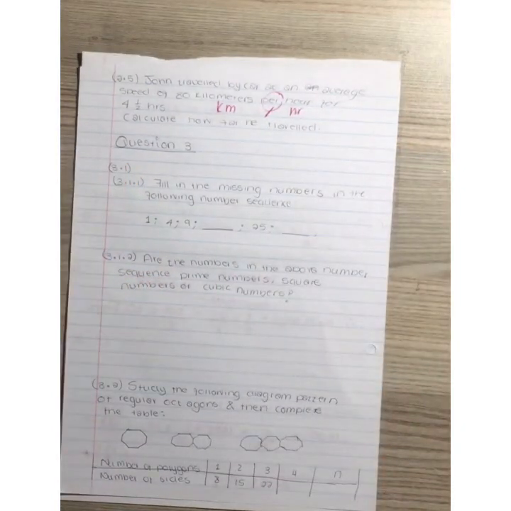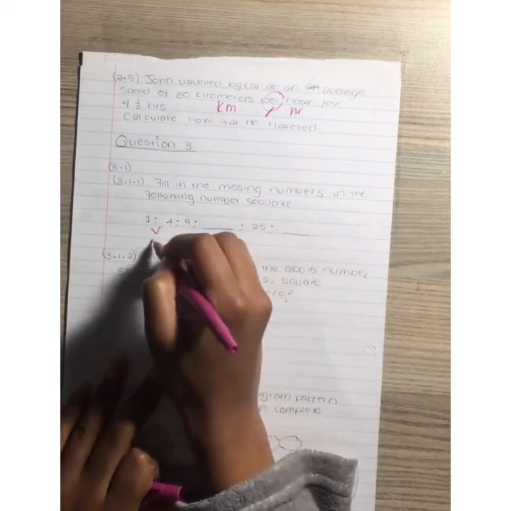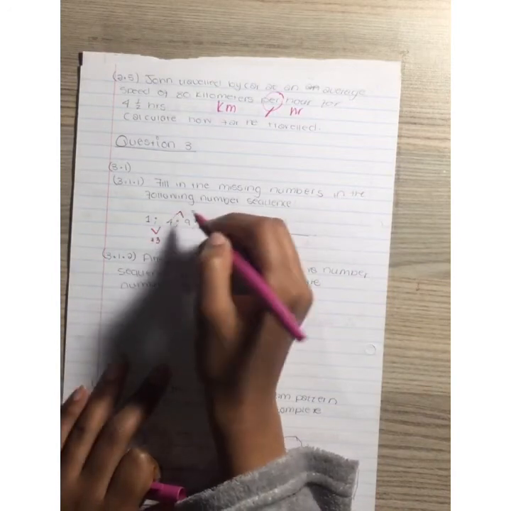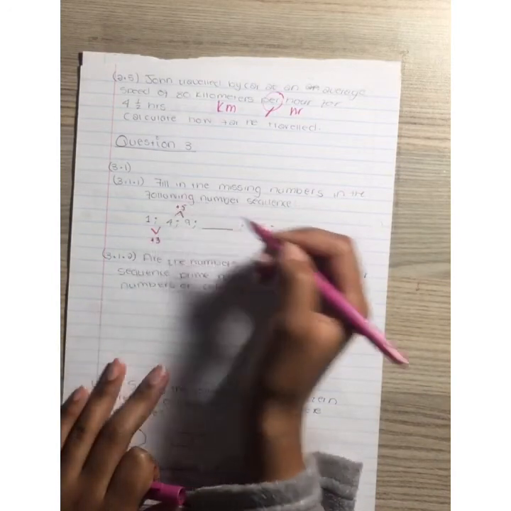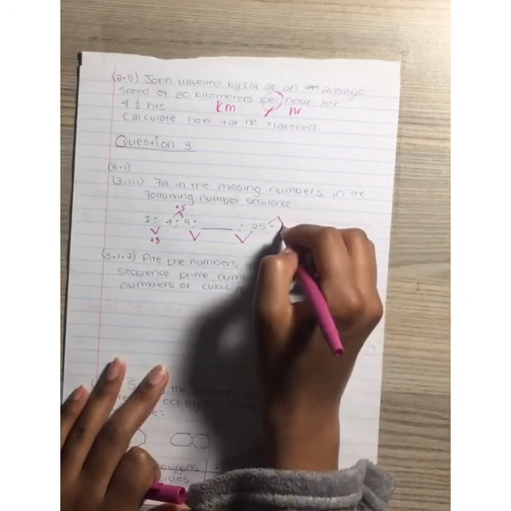Okay, so then we move over to question 3. Question 3.1.1 asks us to fill in the missing numbers in the following number sequence. So we have the number sequence 1, 4. What is the difference? It's plus 3. 4, 9, plus 5. Then we don't know the rest.